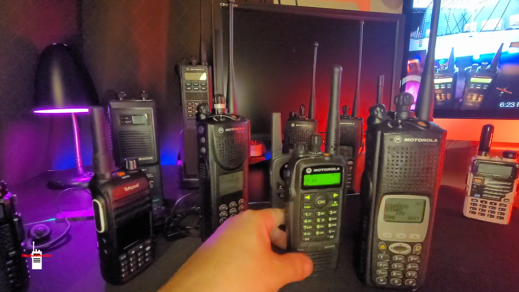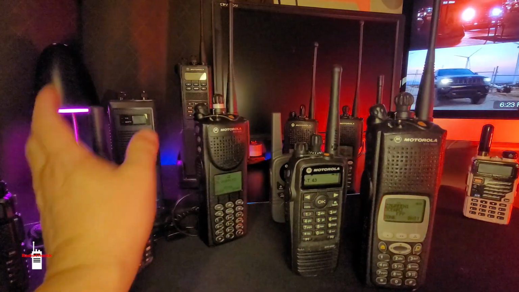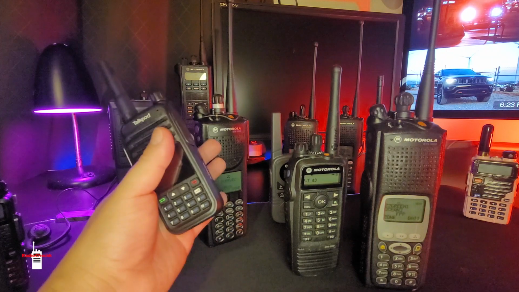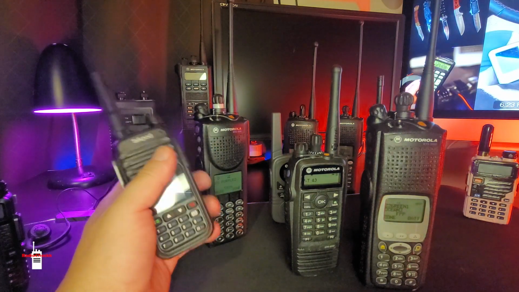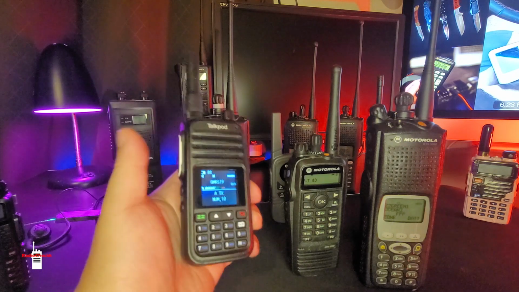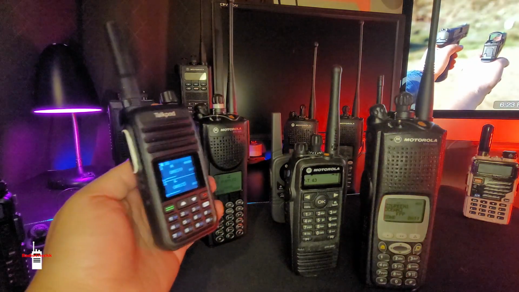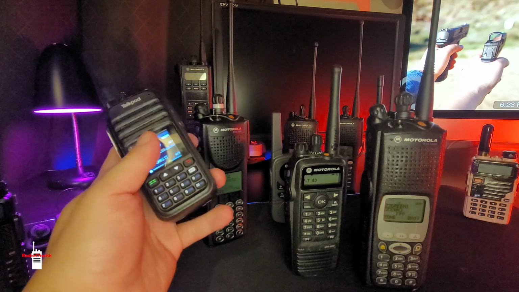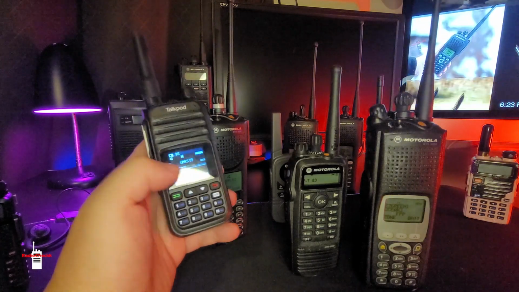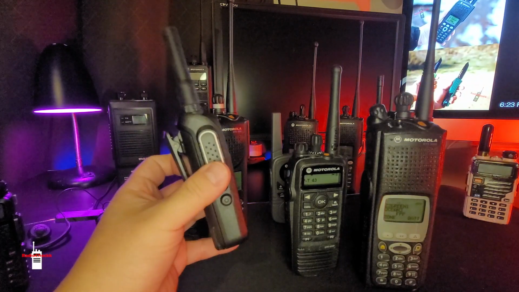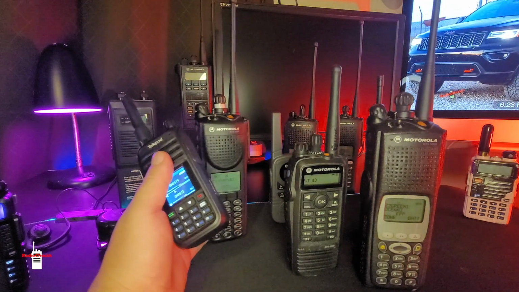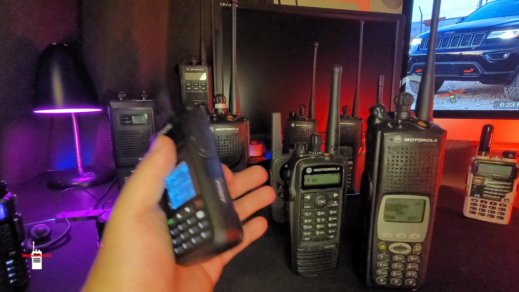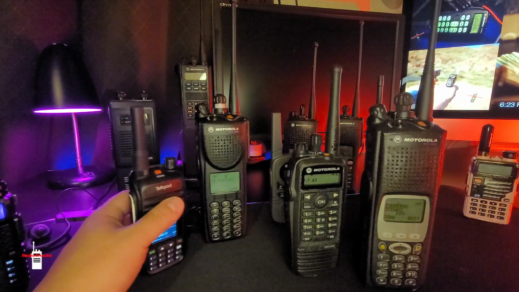If not, again, I would stick to FRS, GMRS, and I may want to program a 3000 to FRS or GMRS and make it look pretty cool versus a TalkPod. TalkPod is not a bad radio. I posted a video of testing it, and it did well. It's tiny, but it doesn't look cool like a 3000 or a 5000 or an XPR, right? So again, that's just my rambling.